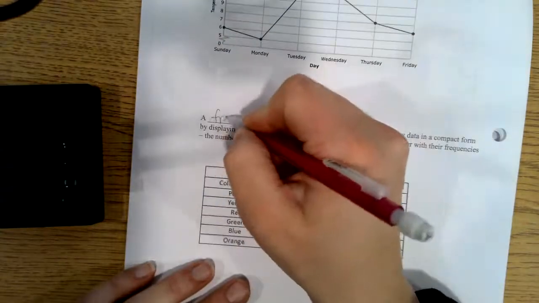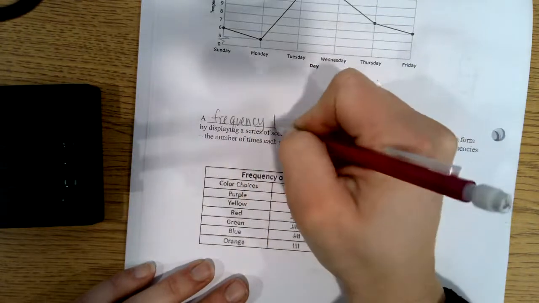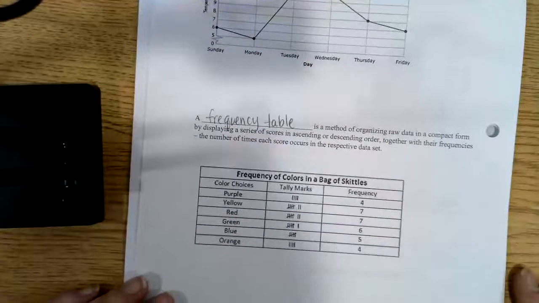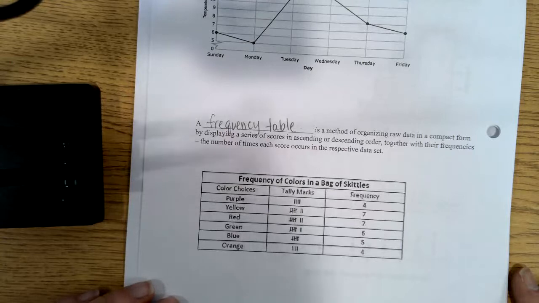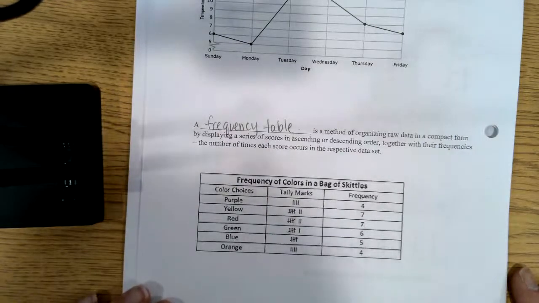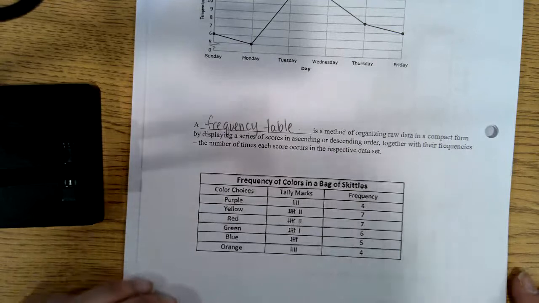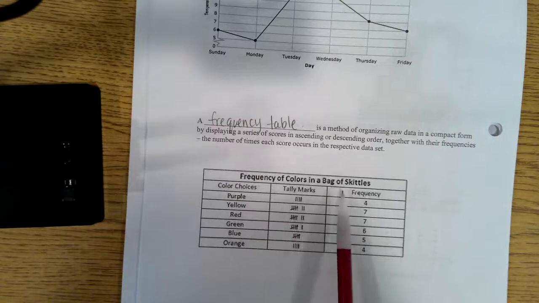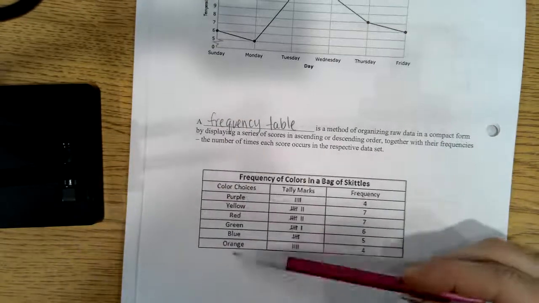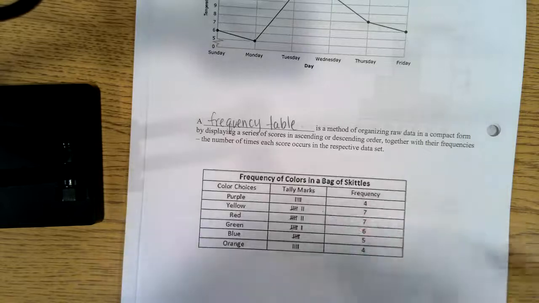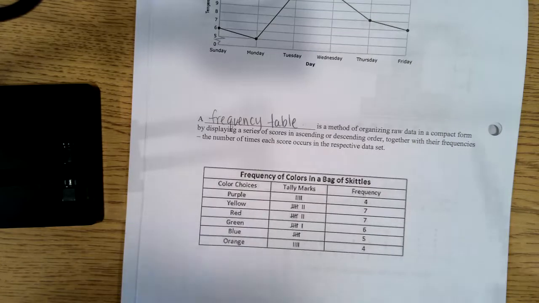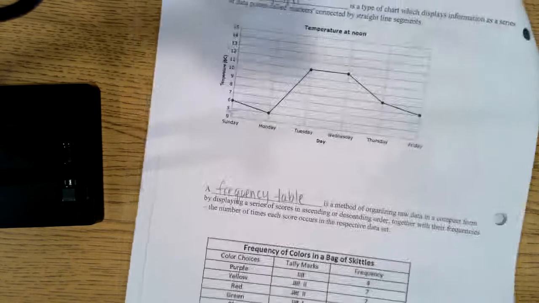The next one is a frequency table. A frequency table is a method of organizing raw data in a compact form by displaying a series of scores in ascending or descending order together with their frequencies, the number of times each score occurs in the respective data set. So frequency of colors in a bag of Skittles. So you put the choices here. Every time you take one out, you mark which color it is and then write the number here. A frequency table. Next page.